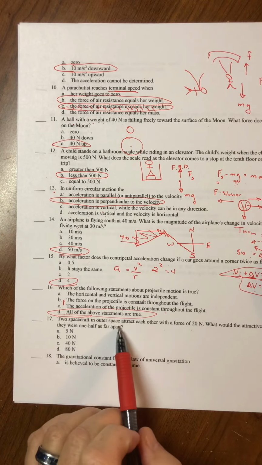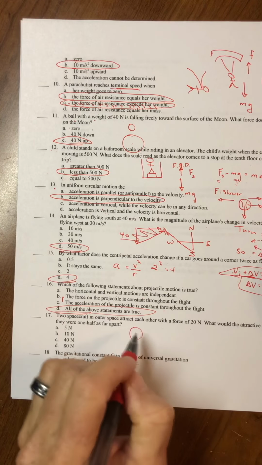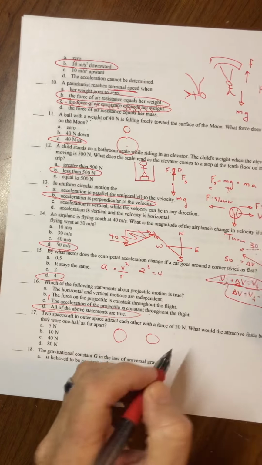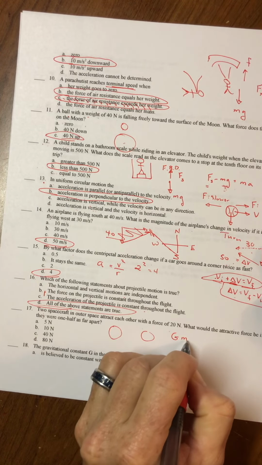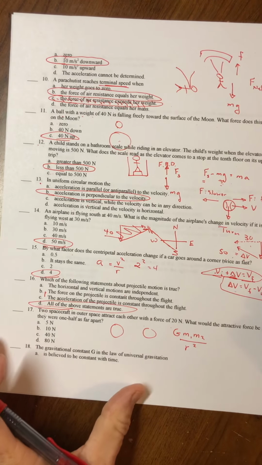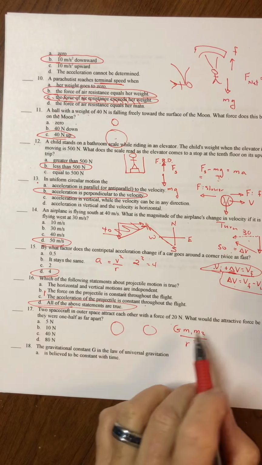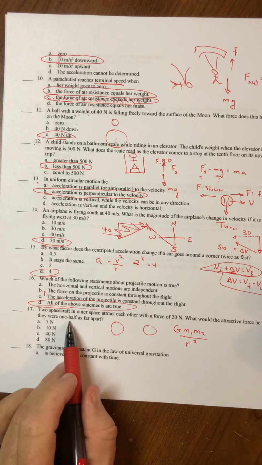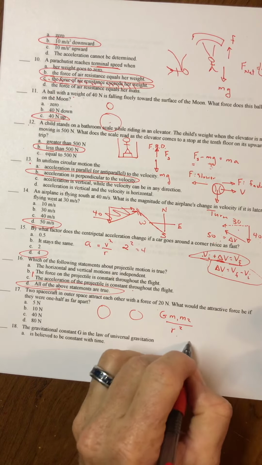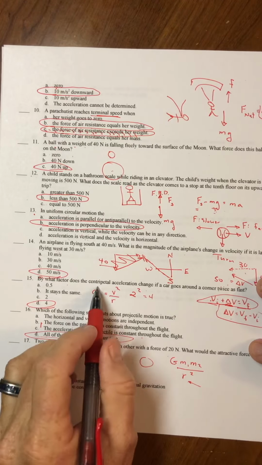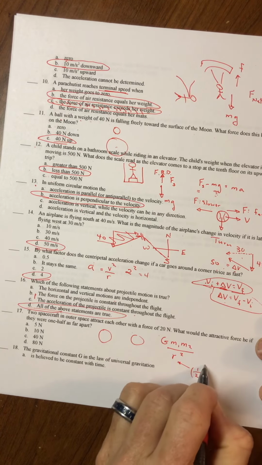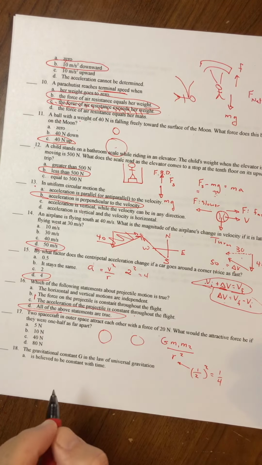Two spacecrafts in outer space are attracted to each other with a force of 20 newtons. All right, so if I was doing universal law of gravity, I guess I would have this. Okay. What would be the attractive force if they were half the distance apart? Okay, now this one is a little bit like the centripetal acceleration where I have a square, because they're asking me to take a 1/2 and square it, so that's a 1/4.